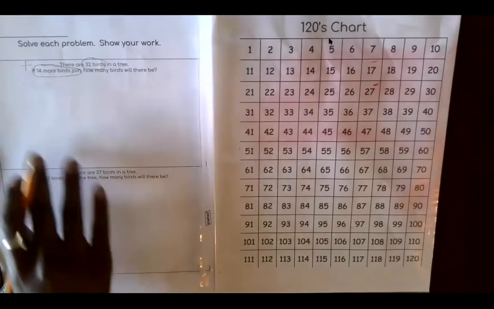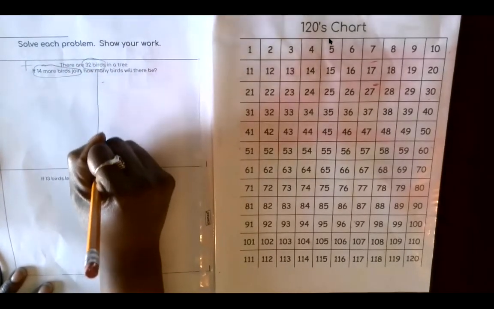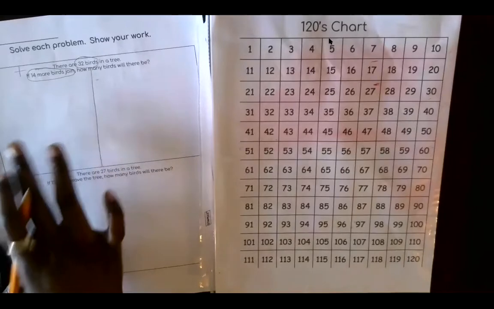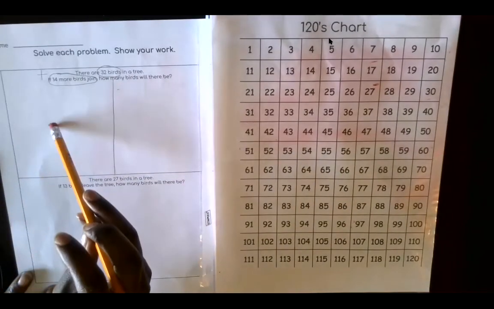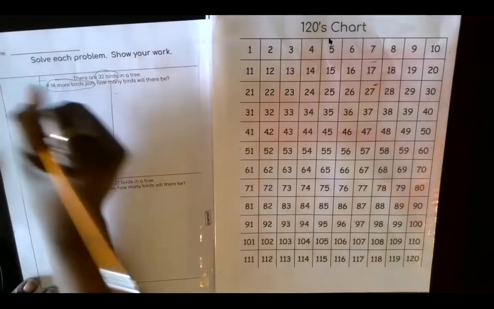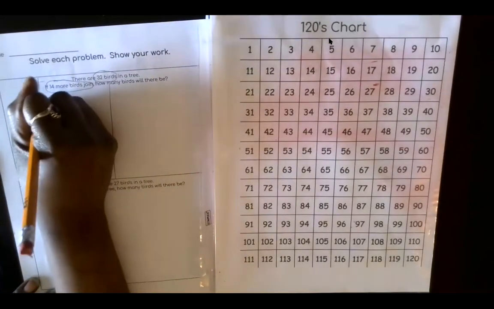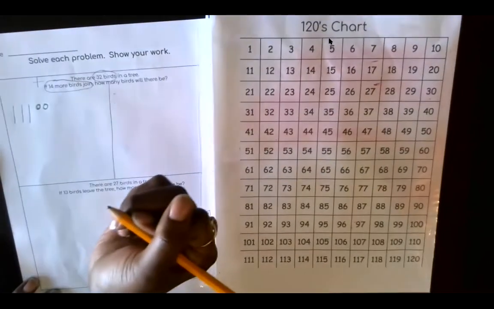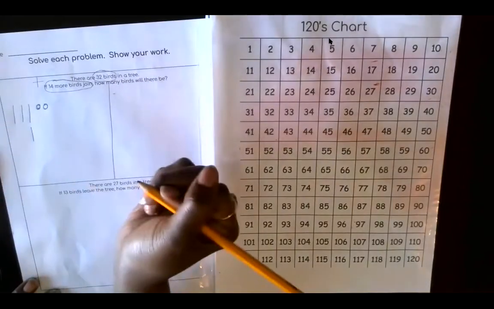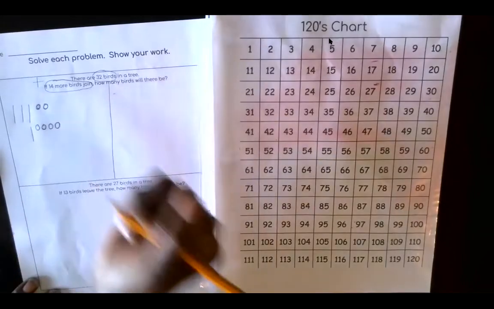I'm going to solve this problem two ways. My first way, I'm just going to divide my paper in half because I want you guys to solve these problems two different ways. The first way that I'm going to solve this one is with a picture. If there's 32 plus 14, my picture would look like this. 10, 20, 30, 31, 32. Now 14 more, so 14 would look like this. 10, 11, 12, 13, 14.